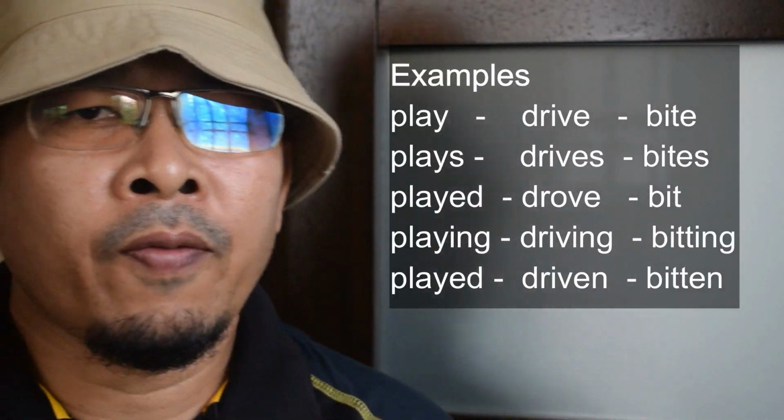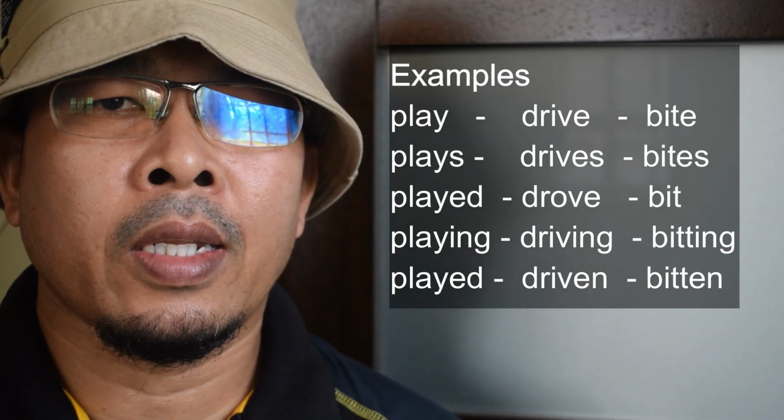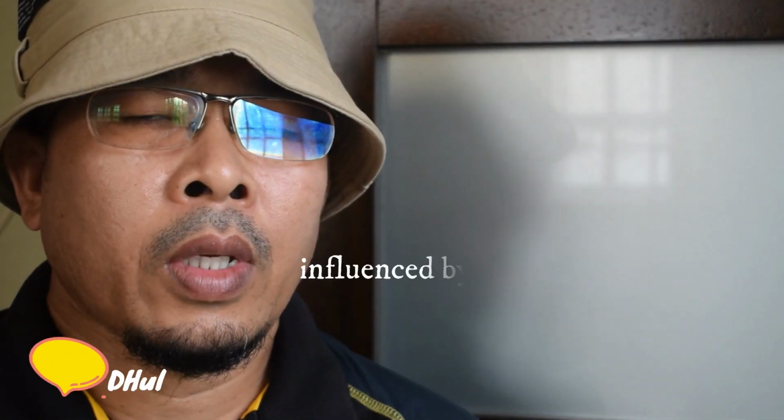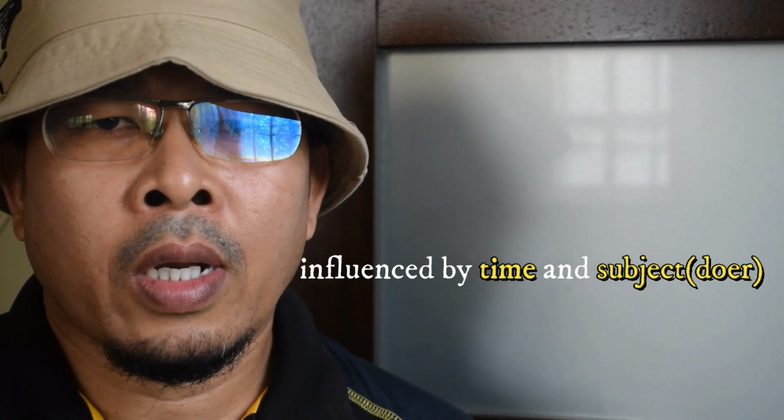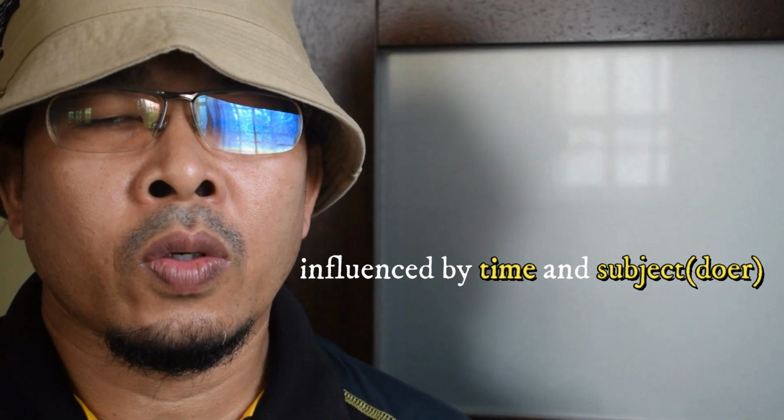It goes the same with the other action verbs. Every action verb in English has these 5 forms. These action verbs are influenced by time and the subjects or the doers of the actions. In the standard teaching of these action verbs, students are introduced to tenses: present tense, past tense, continuous tense, and perfect tense.